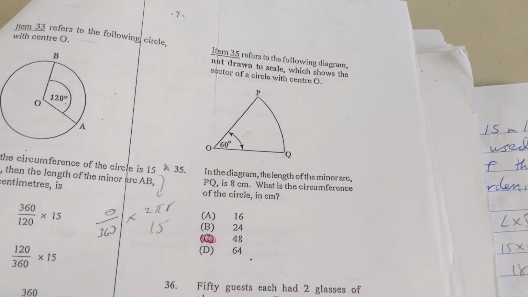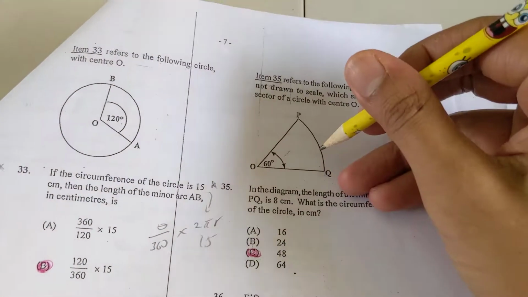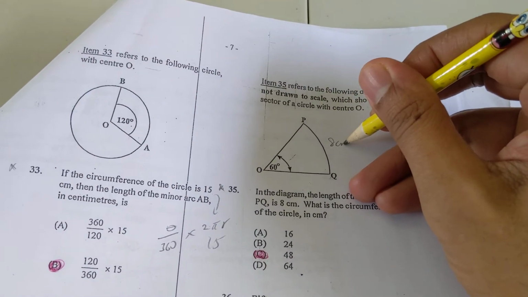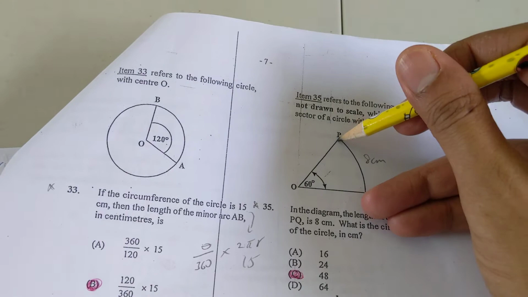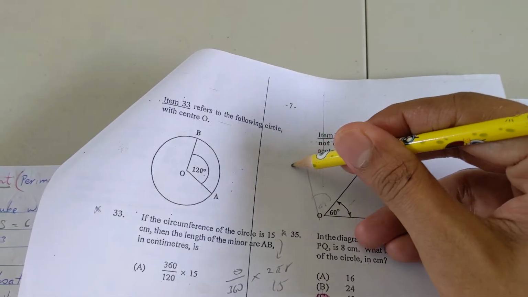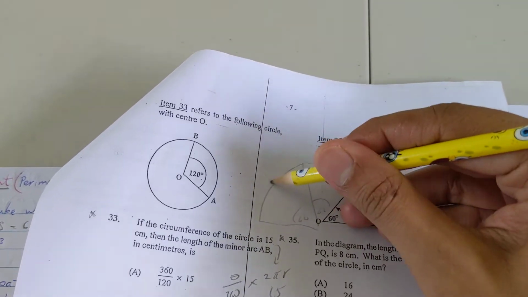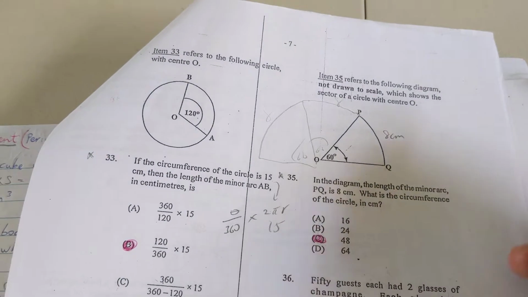This is the next one that gives students a bit of difficulty, but it's pretty simple. They say the length of the minor arc is 8 centimeters, and I want the entire circumference. There are different ways to do it. If 60 degrees is 8, then if I add another 60 degrees, that'll be another 8, and if I add another 60 degrees, that'll be another 8. So half the circle is 8 times 3, which is 24, or the whole circle will be 24 by 2, 48.